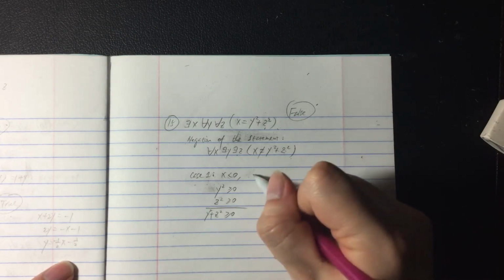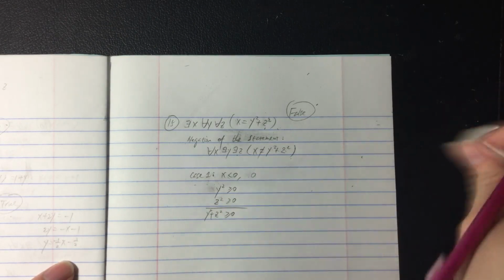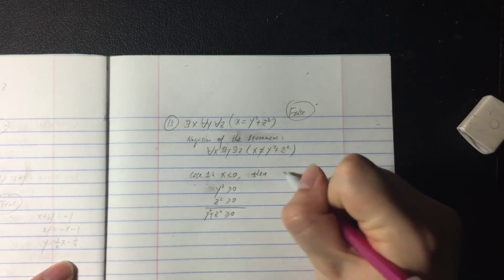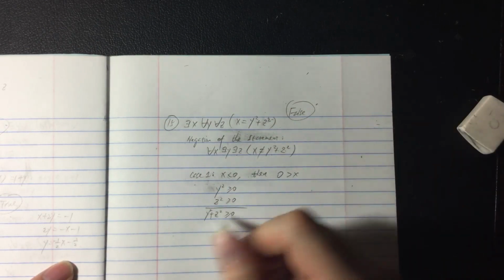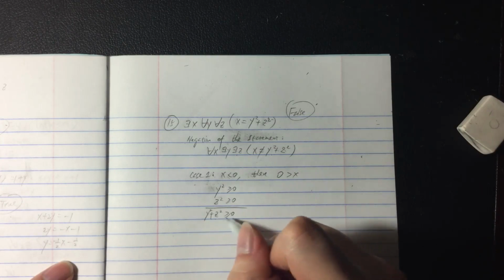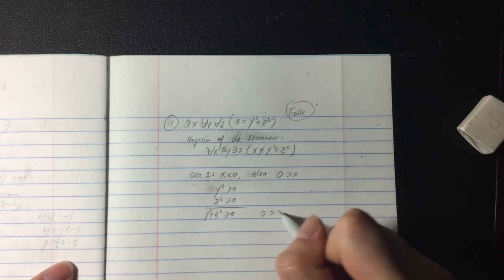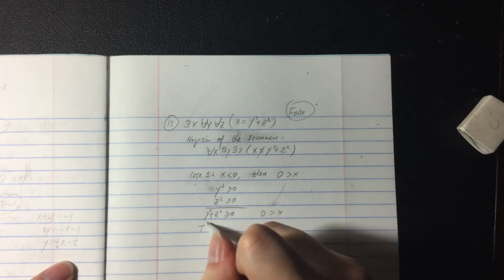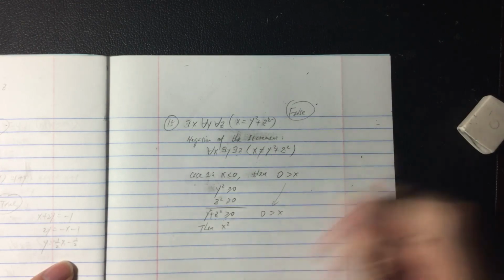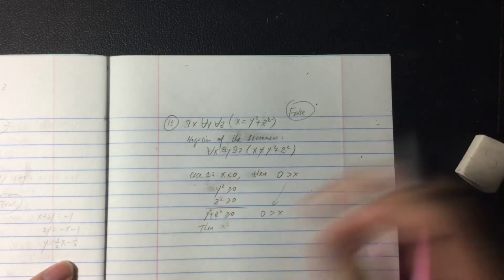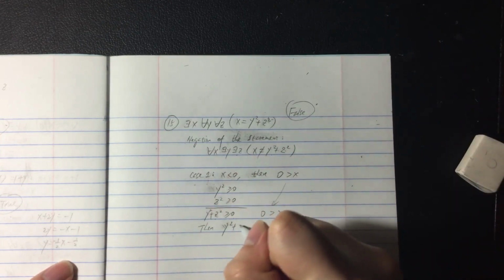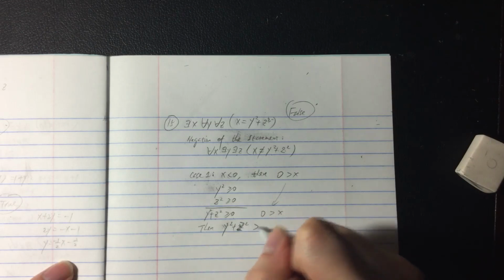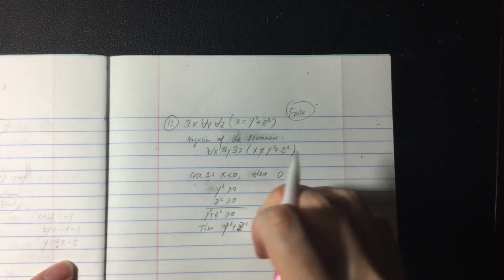Since x is less than 0 means 0 is greater than x. Since y squared plus z squared is greater than or equal to 0 and 0 is greater than x, then y squared plus z squared is greater than x.